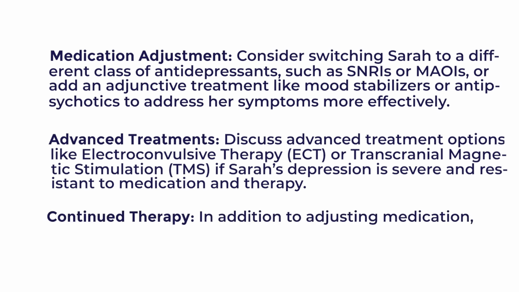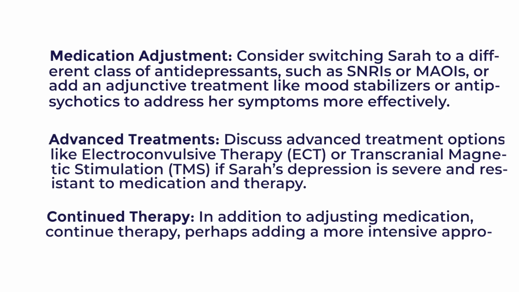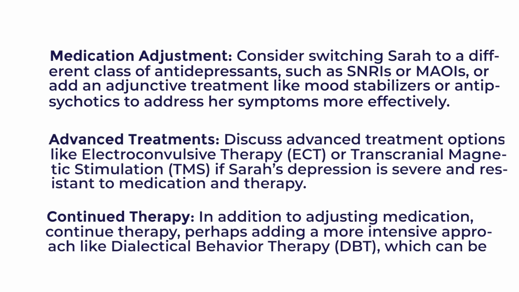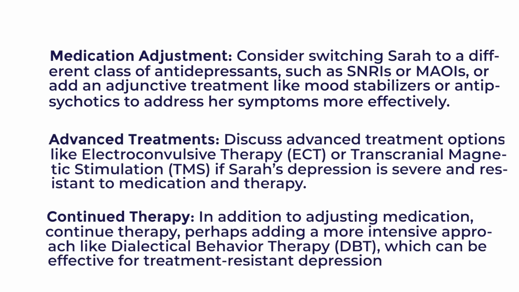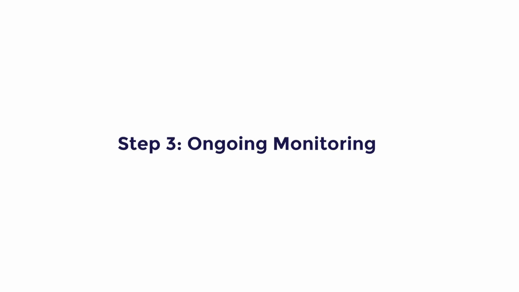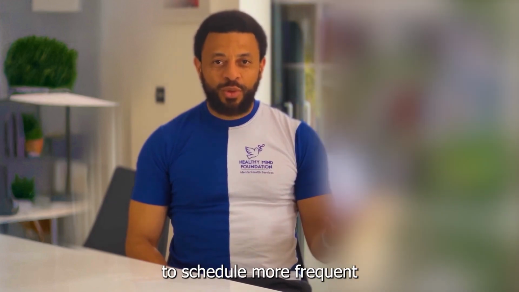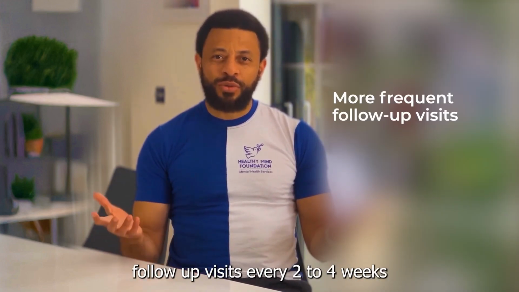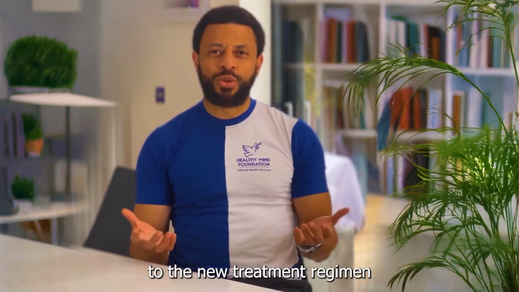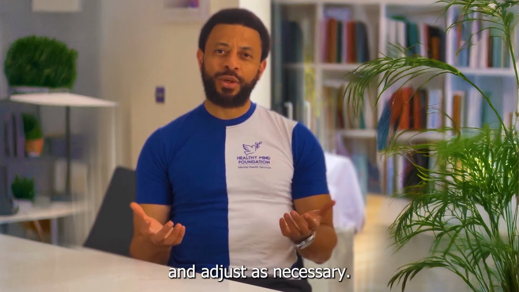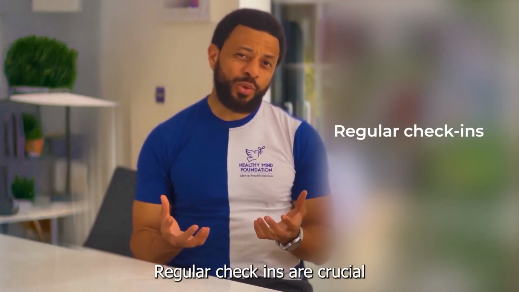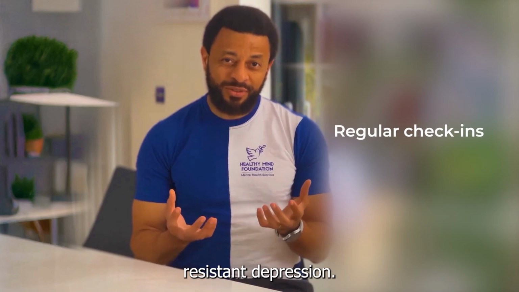Continued therapy. In addition to adjusting medication, continue therapy, perhaps adding a more intensive approach like dialectical behavior therapy, DBT, which can be effective for treatment-resistant depression. Step 3. Ongoing monitoring. For Sarah, it's critical to schedule more frequent follow-up visits every 2 to 4 weeks to monitor her response to the new treatment regimen and adjust as necessary. Regular check-ins are crucial for managing treatment-resistant depression.